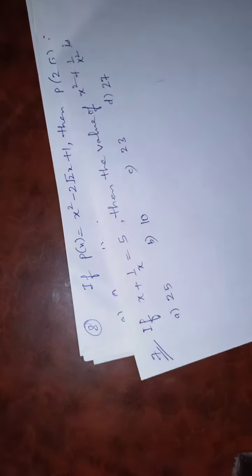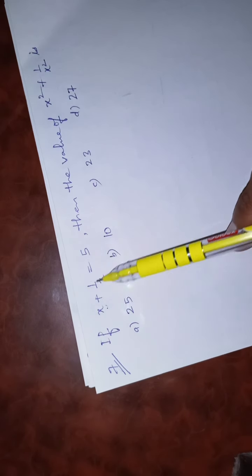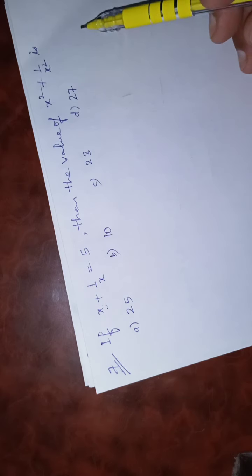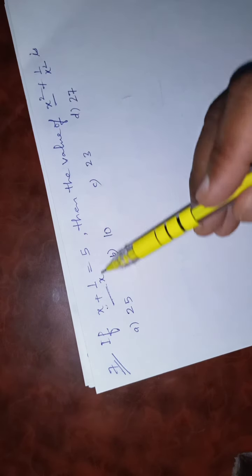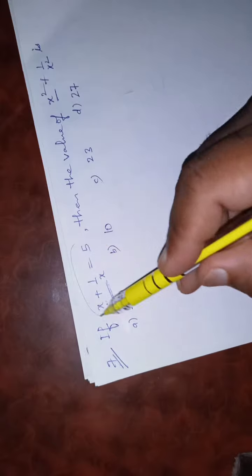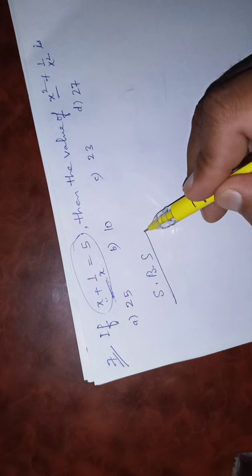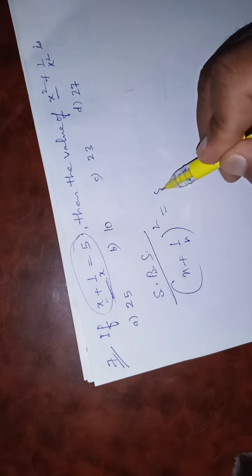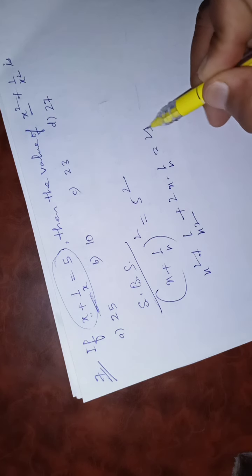Fine. Now it's the seventh question for you. Simply you can see that x plus 1 upon x is equal to 5. Then we have to find the value of x square plus 1 upon x square. Now directly you can see that the square is here, it's without square here. So we have to square this thing. If we square both sides, SBS means squaring both sides. It's just rough. In objectives you can do it very fast. Simply, so x square plus 1 upon x square plus 2x 1 upon x is equal to 25.